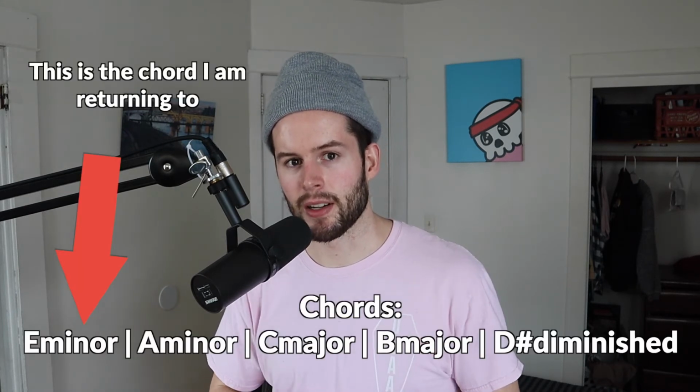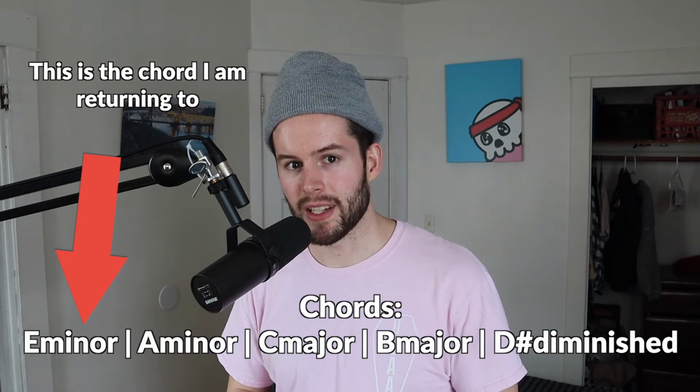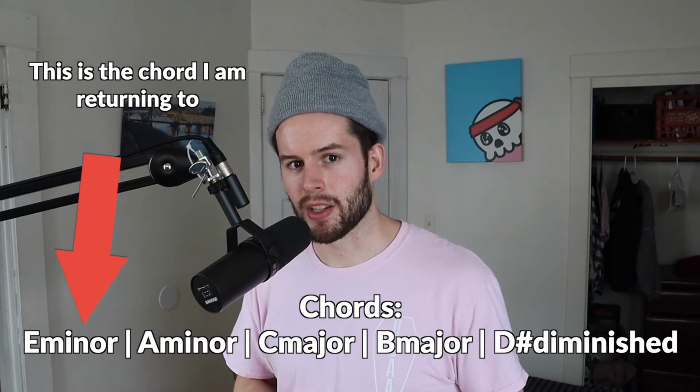You can throw a diminished chord 1 semitone below your target chord. So I'm targeting E minor, D sharp is 1 semitone below E, so that's why I'm playing D sharp diminished. Adding a diminished chord at the end of the progression is kind of a lazy hack that I always do. It always works and it sounds great.